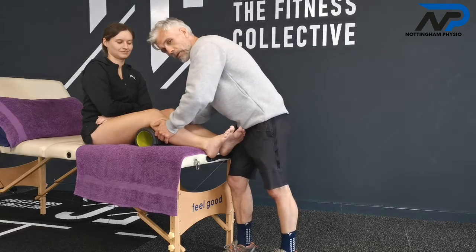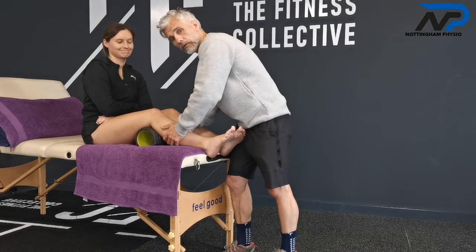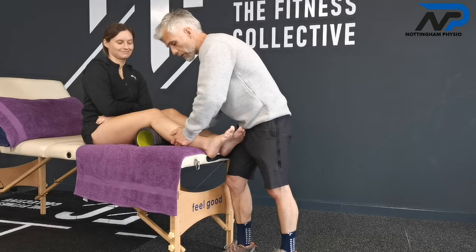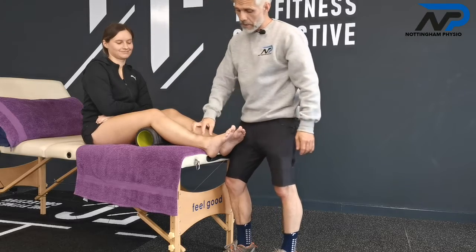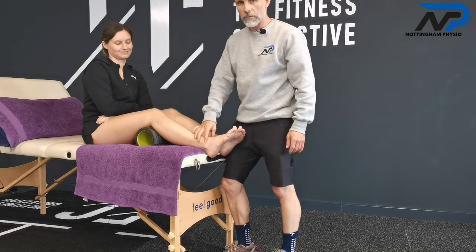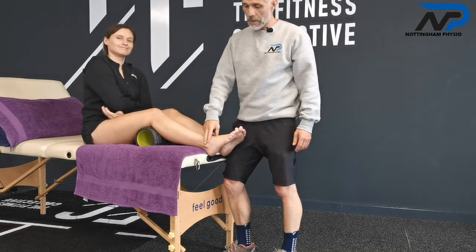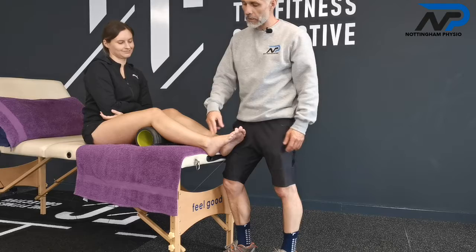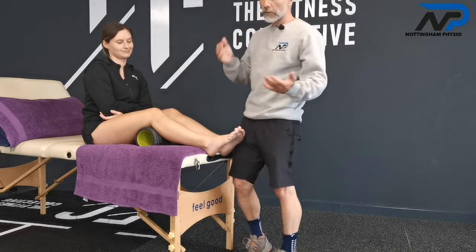So I squeeze here, the patient tells me no pain. I squeeze here, no pain. I squeeze here, the patient tells me pain. And her pain is around here, or over the AITFL, or the syndesmosis, or the inferior tibiofibular joint, then that's indicative of a positive test.